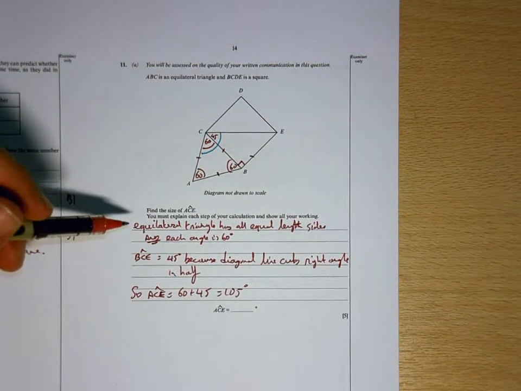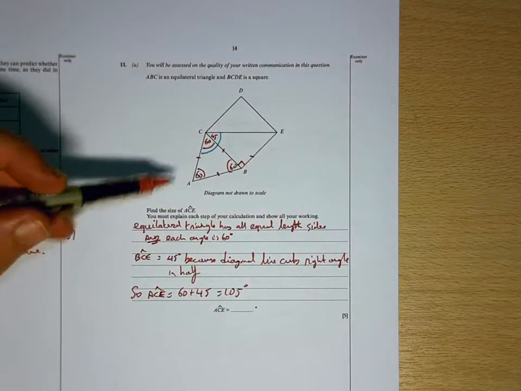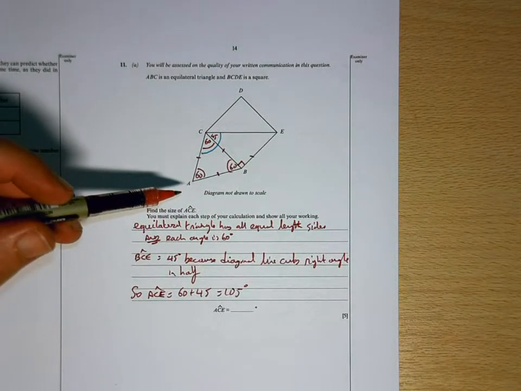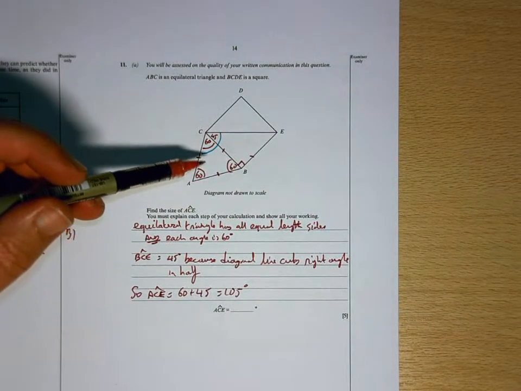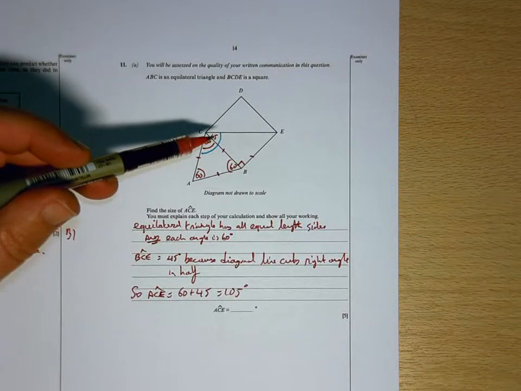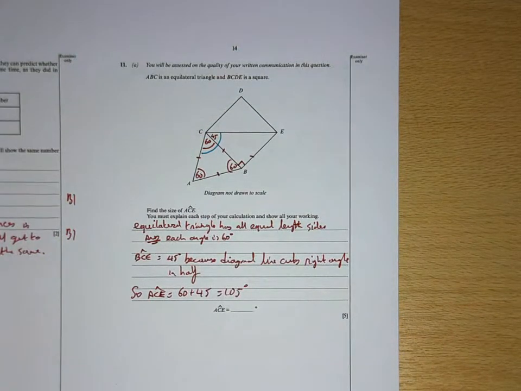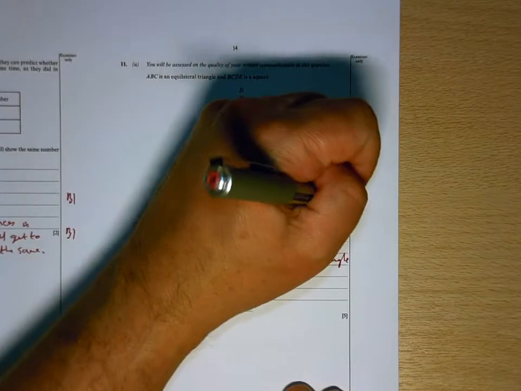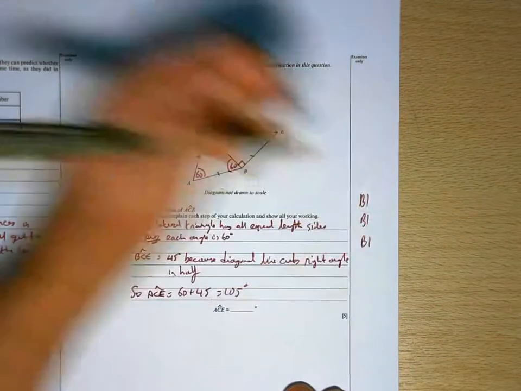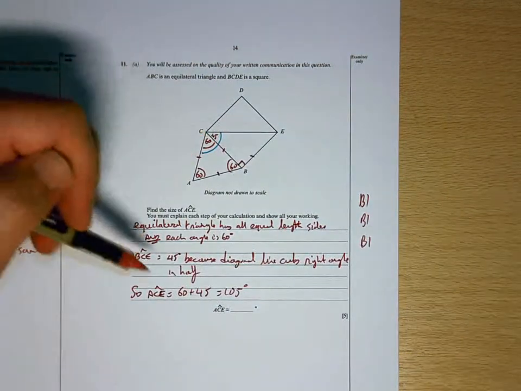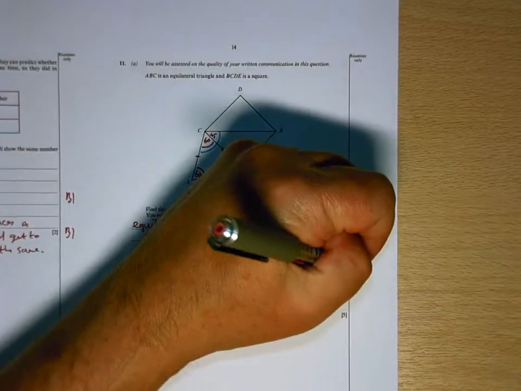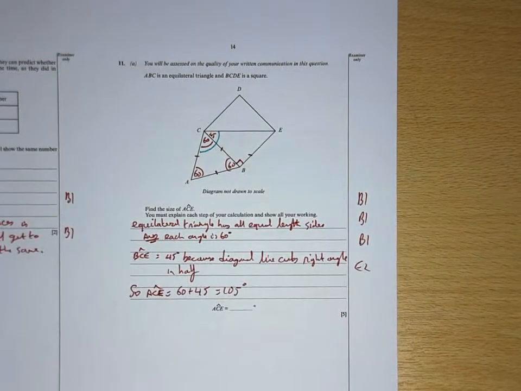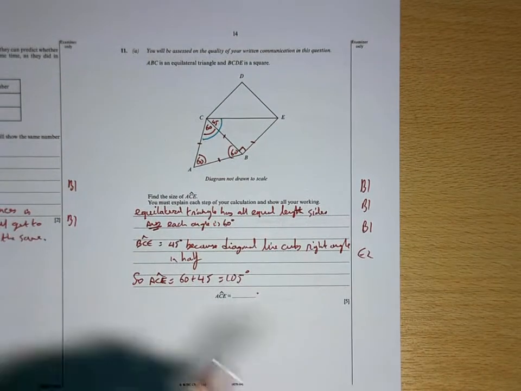So you've got to go out of your way to explain that you know what's special about an equilateral triangle, and the fact that you know, well, if it's a square, they're 90-degree angles, and that is going to cut that one in half. So for that, you are going to get 1 mark for each of the angles. So 1 mark for the 60, 1 for the 45, and 1 for the 105. And then your explanation is the words that you've surrounded them with.